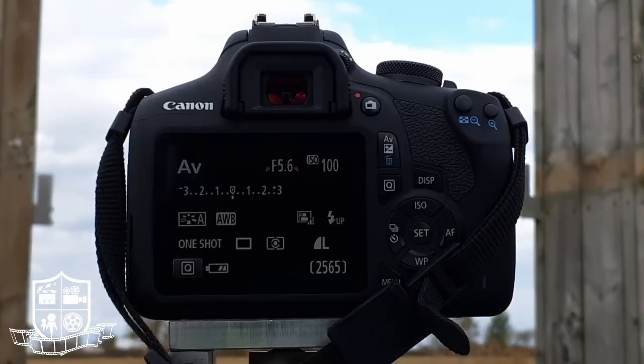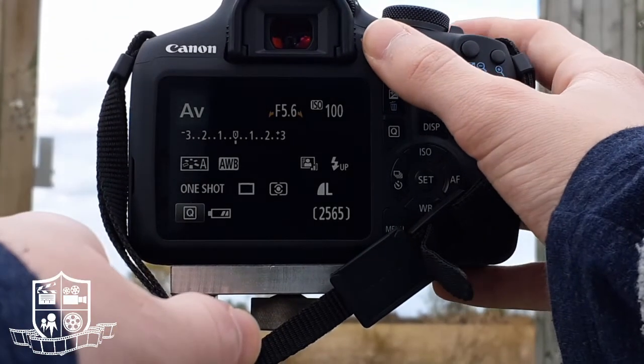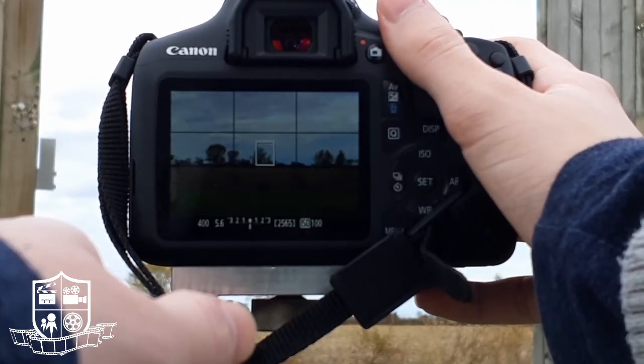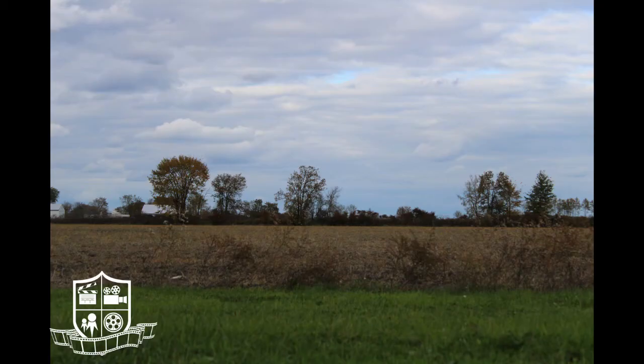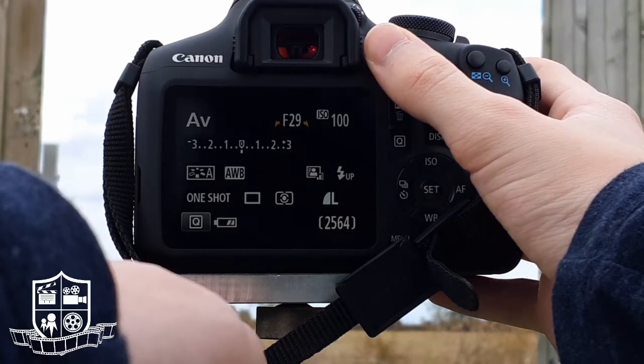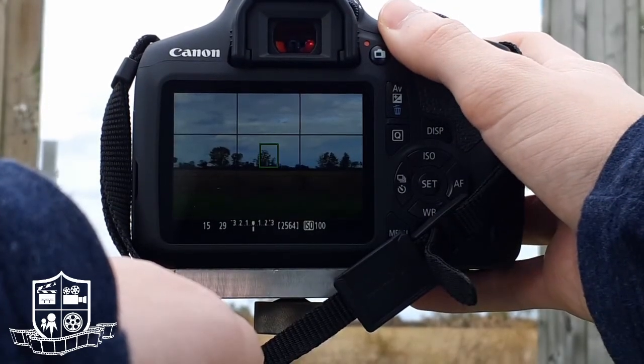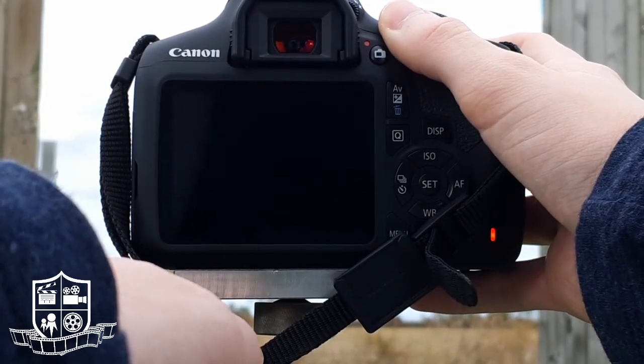For example, if I took a photograph of this farmland at an f-stop of 5.6, the aperture will have a wider opening and the photograph will show a smaller depth of field. If I took a photograph of this farmland at an f-stop of 29, the aperture will have a smaller opening and the photograph will show a larger depth of field.